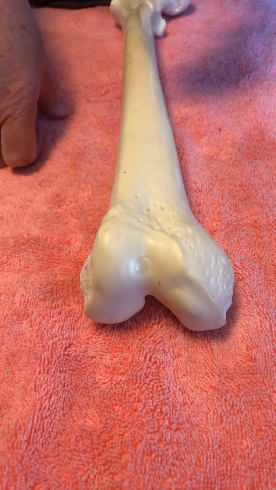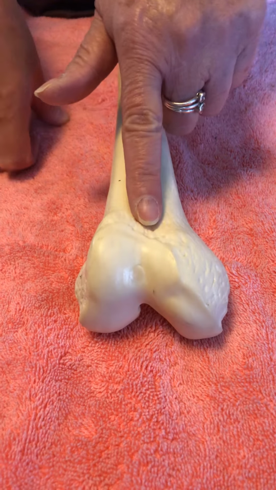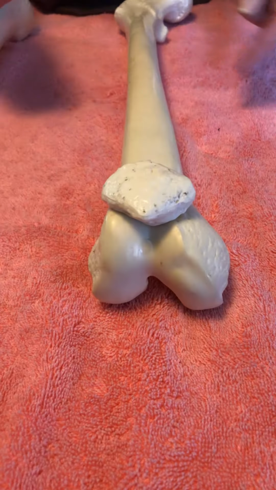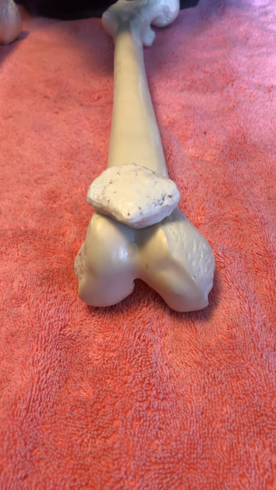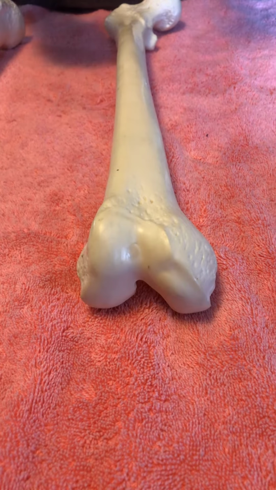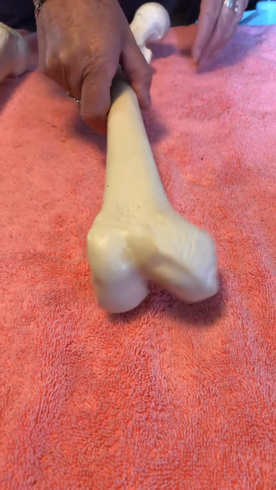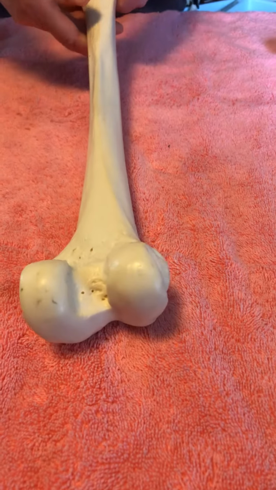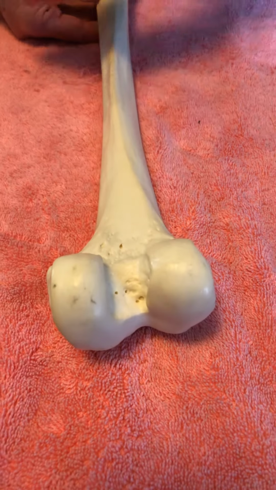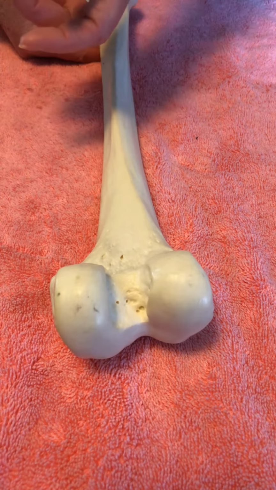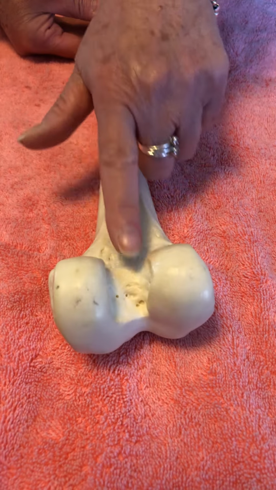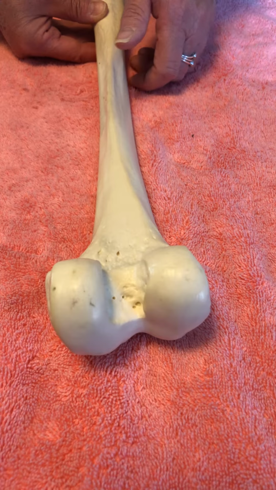Then the patellar surface is going to be this groove here. This is the patella. The patella is your kneecap. The patellar surface accommodates the posterior view of the patella. And then the last word that we have there is intercondylar fossa. That is the thing we're going to look at on the posterior view. It is this really deep depression between the two condyles. Inter means between, so intercondylar means between the condyles, and a fossa is a depression. So that's the intercondylar fossa.